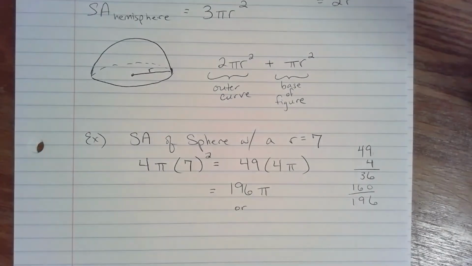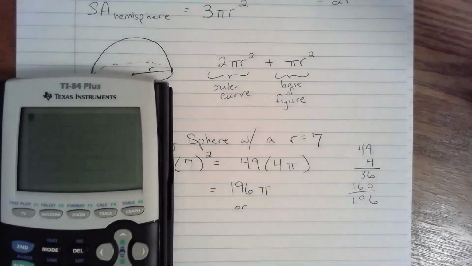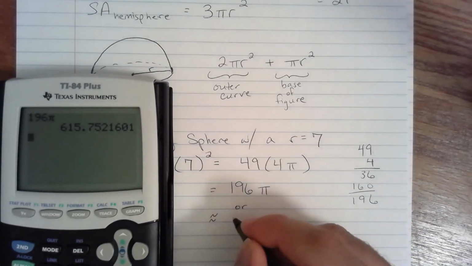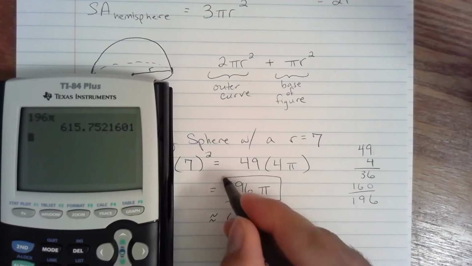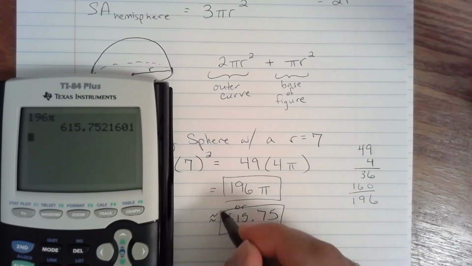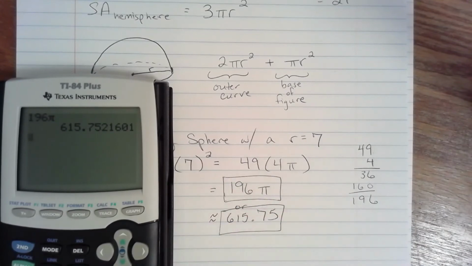or, now this would be something I'd want a calculator for, if I wanted to know a decimal approximation, let's say I don't know what that number looks like, we could go ahead and figure out that this is approximately a surface area of 615.75. So either one of these would be acceptable answers depending on what they've asked you to do.